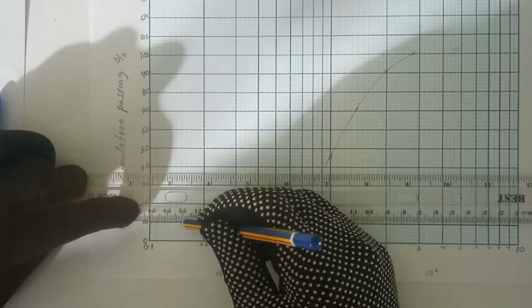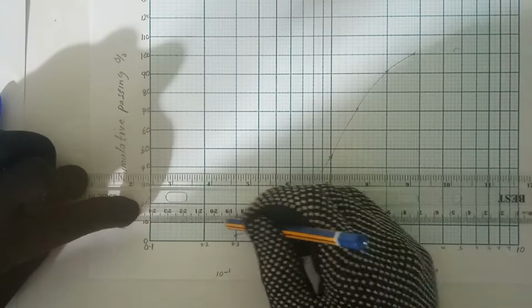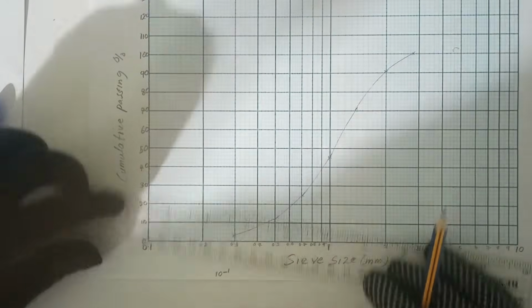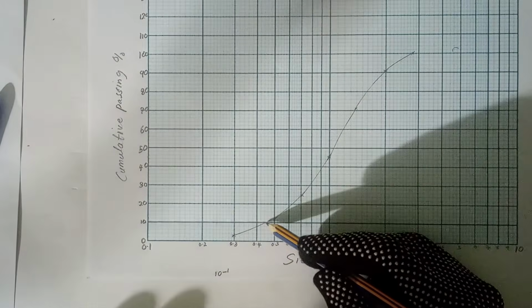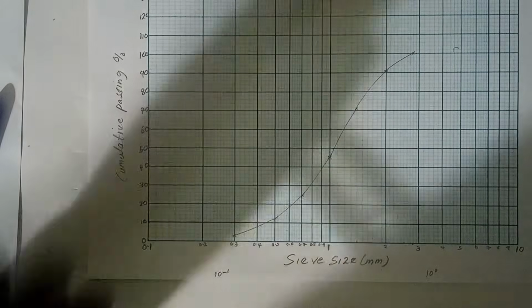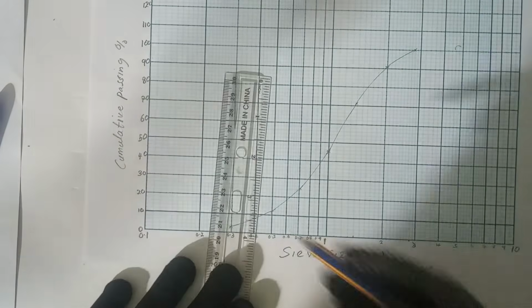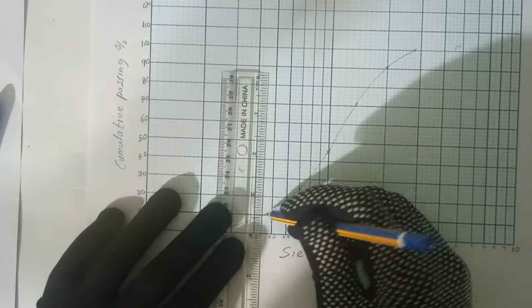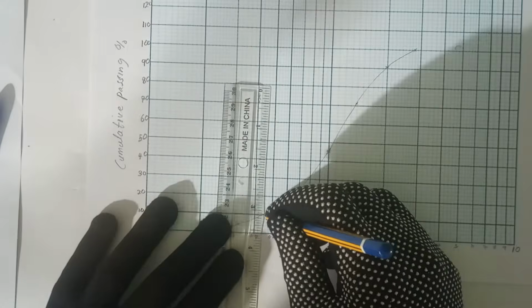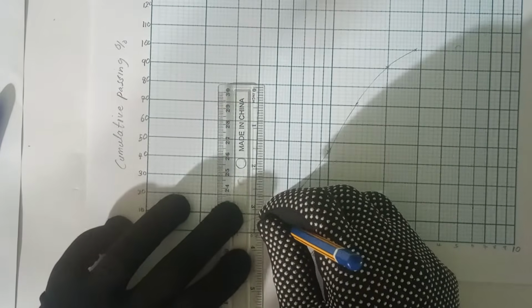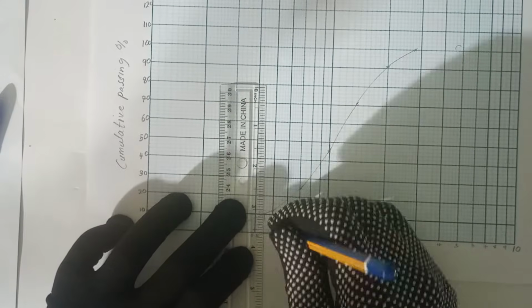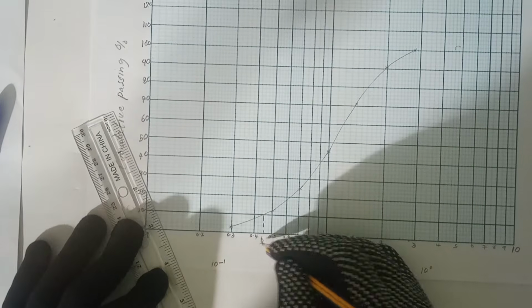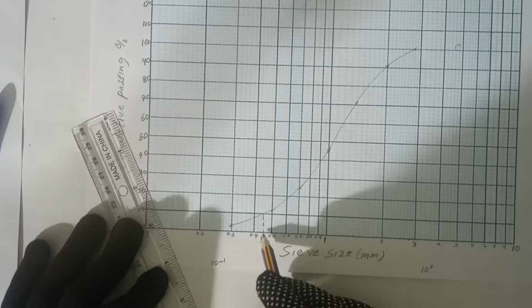So we have the line here horizontally. So as you can see, this is where it meets the curve. So we're going to trace it down. So this is the D10 value.